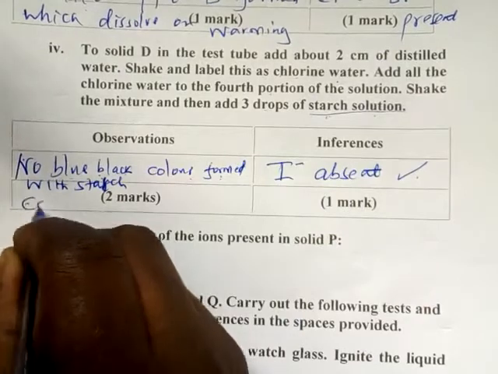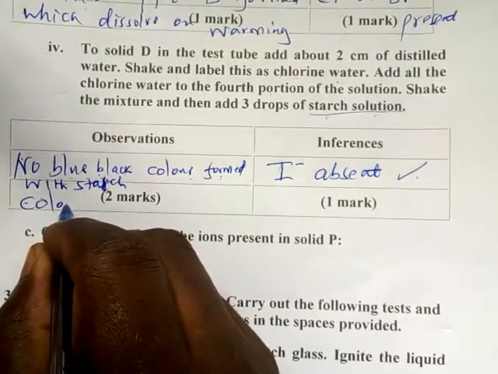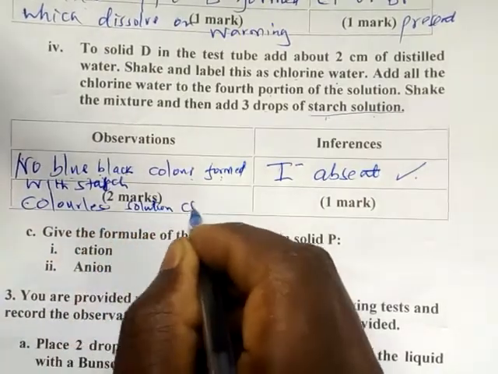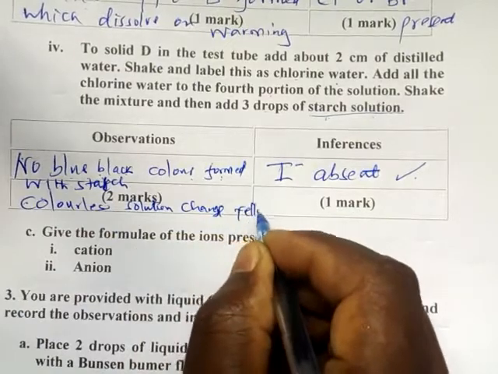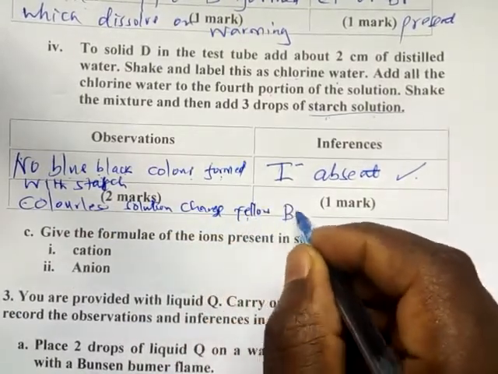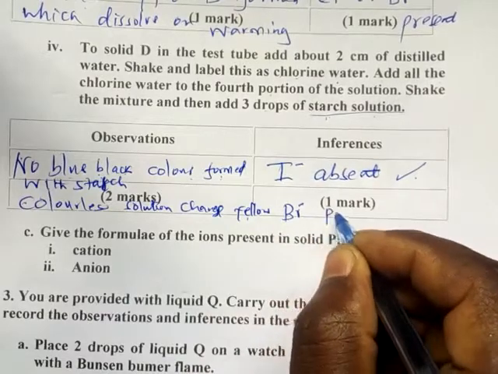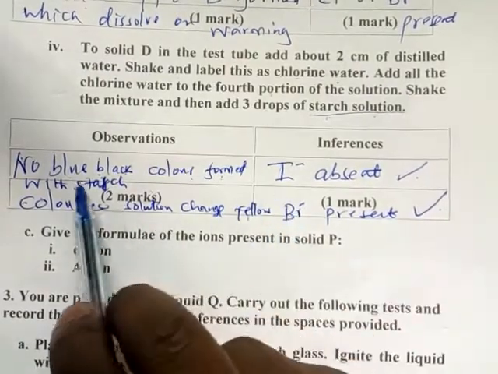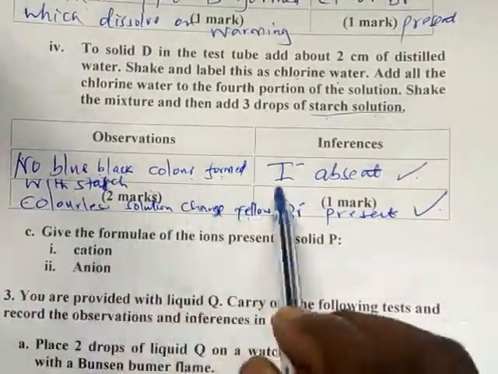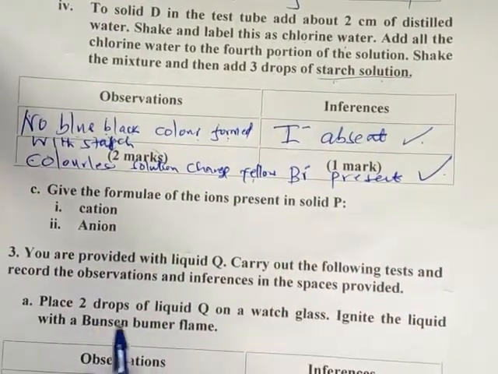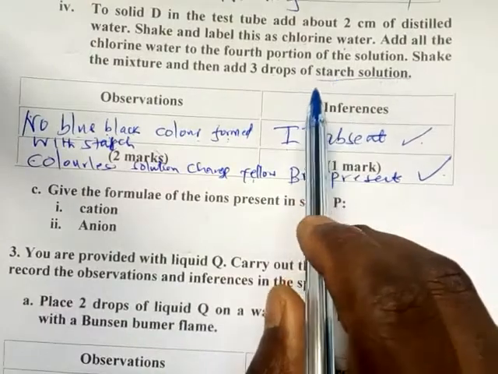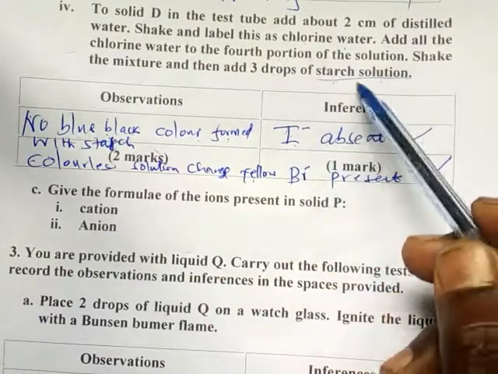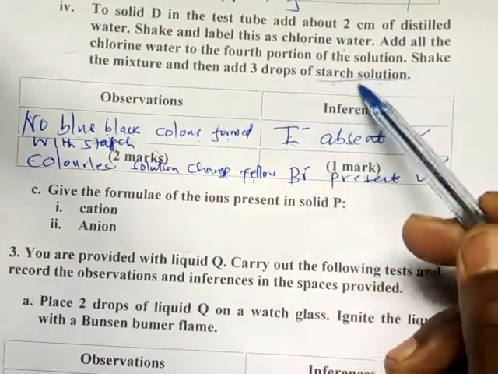What about the colorless solution? The positive observation is that the colorless solution changes yellow. If it changes yellow, then it means bromide ions are present. Like I've always advised, take what is positive and leave alone what is not there. But here, both of them are correct. Remember, whenever you see starch, they are testing for the presence of iodine ions, because we know from biology that iodine is used for the test of starch.